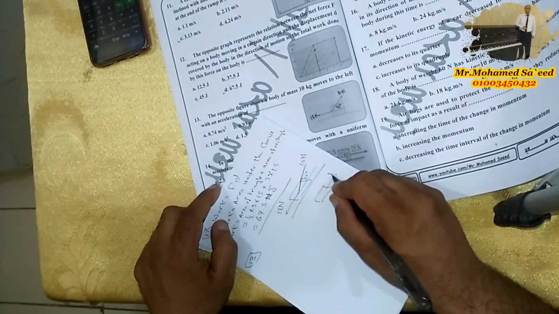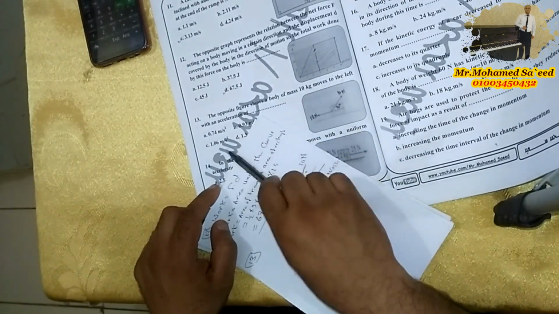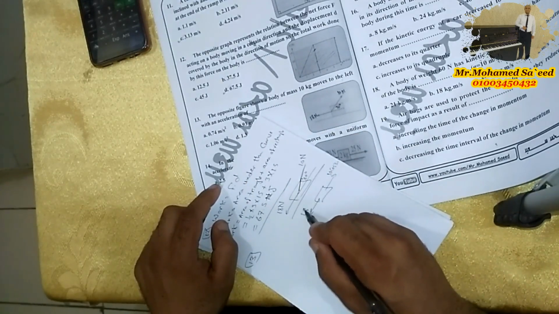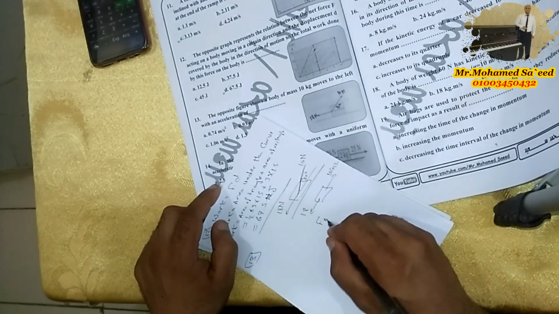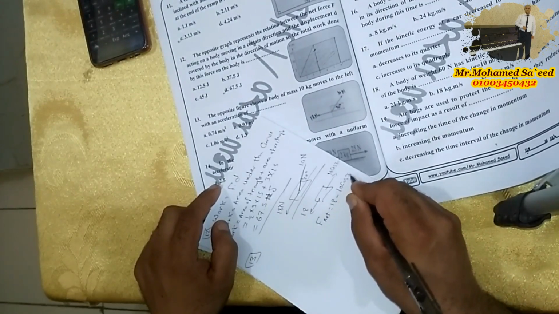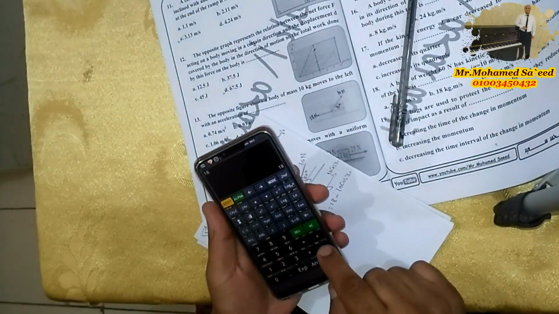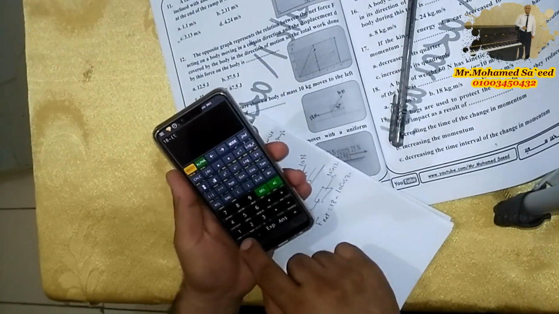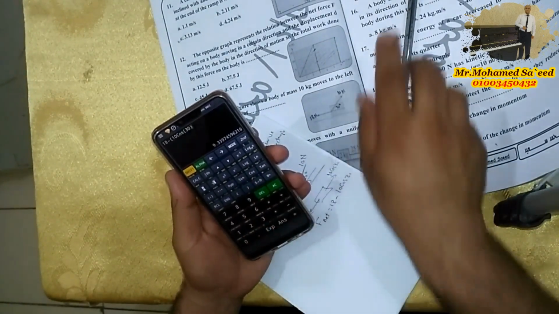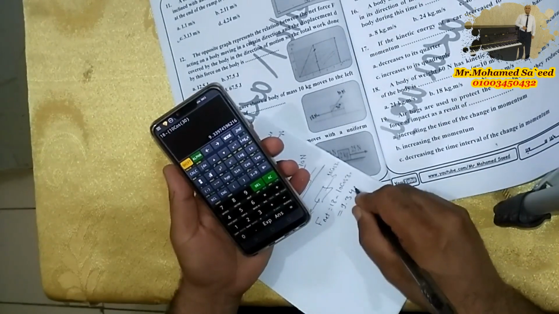This force equals 10 cosine 30. With the angle, we use cosine, and opposite the angle we use sine, so we take it with the angle, so 10 cosine 30, and here 18. So net force equals 18 minus 10 cosine 30. 18 minus 10 cosine 30 equals 9.34 Newton.